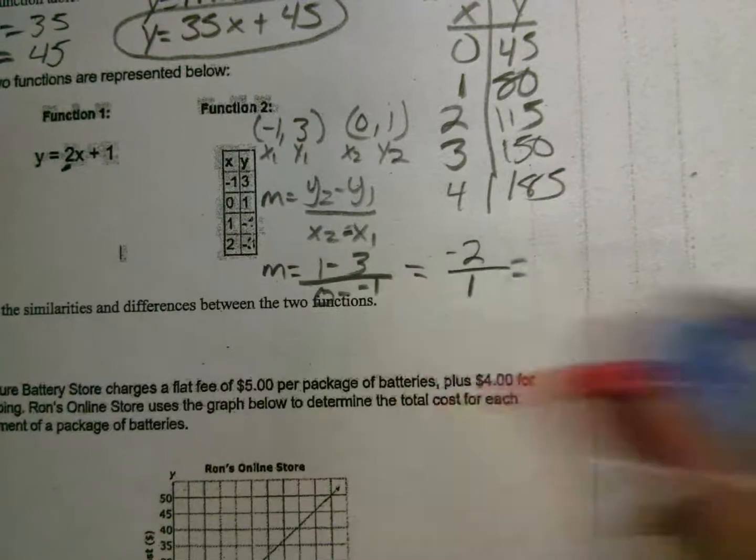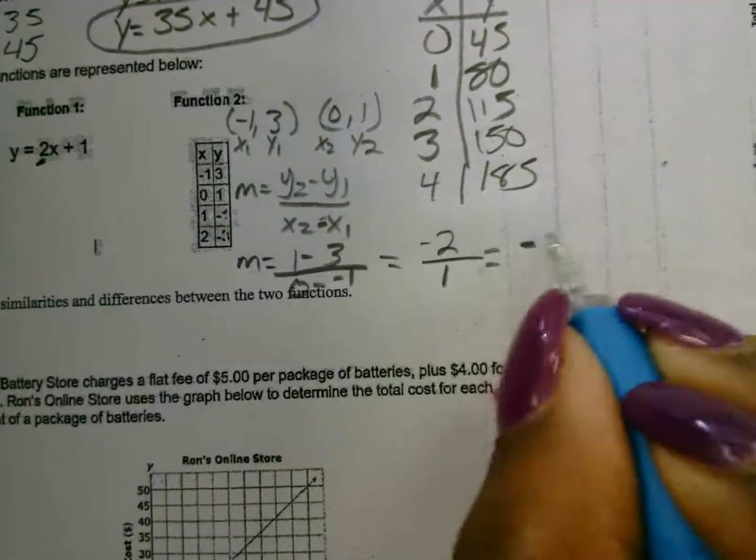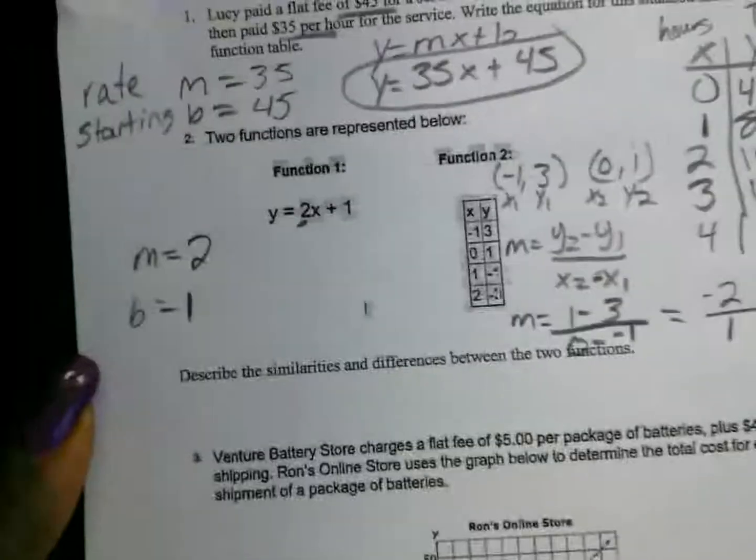What is 0 minus a -1? +1. So what's -2 divided by 1? -2. Okay. So slope here is +2. Slope here is -2.